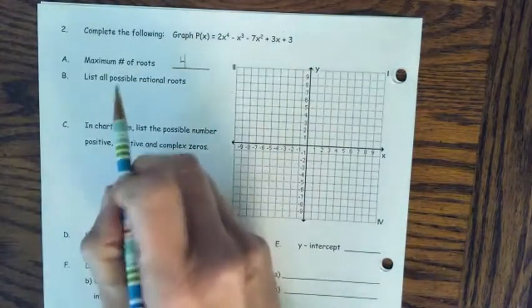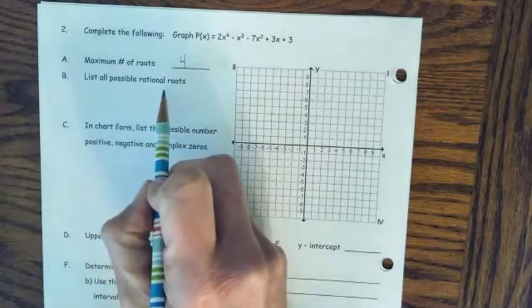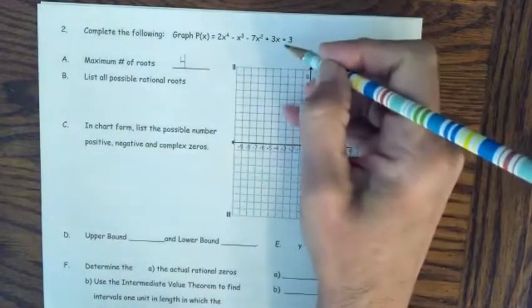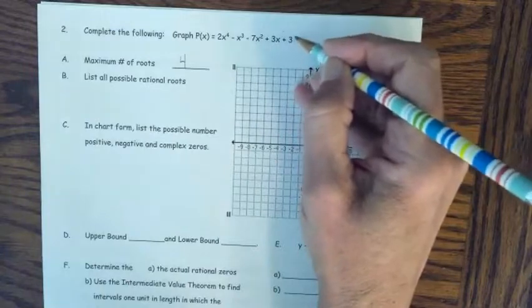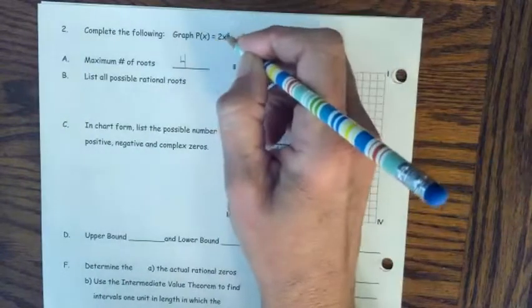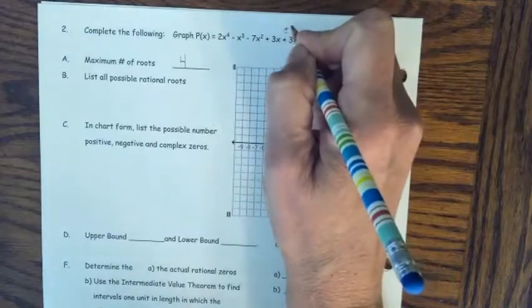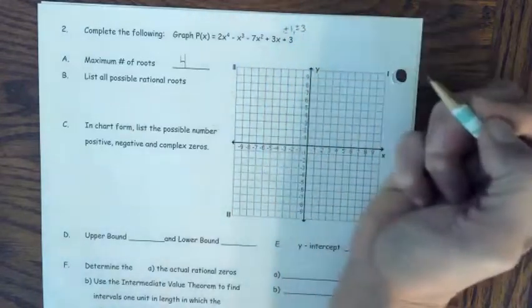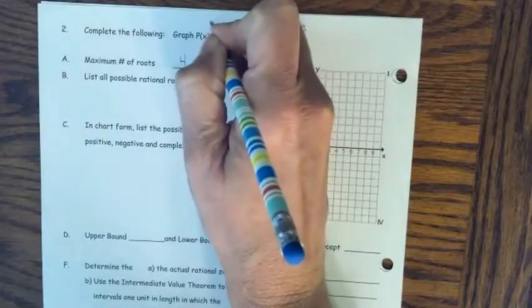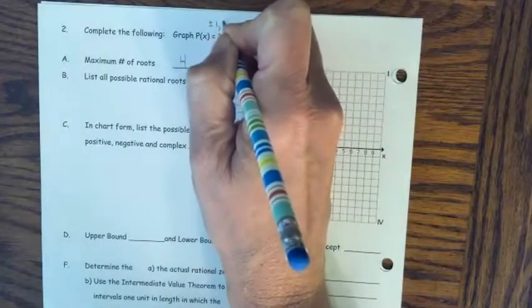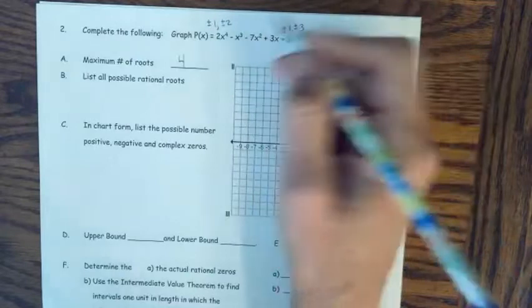And then it says list all possible rational roots. So if you remember, you take the factors of the constant divided by the factors of the leading coefficient. So the factors of 3 are plus or minus 1 and plus or minus 3. The factors of 2 are plus or minus 1 and plus or minus 2. And then we just divide them all.